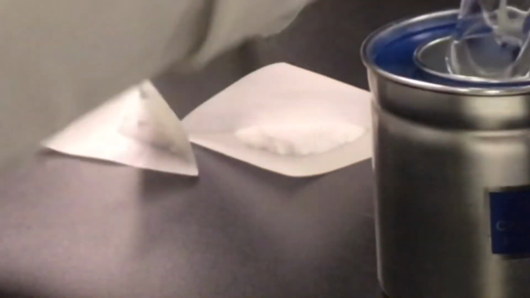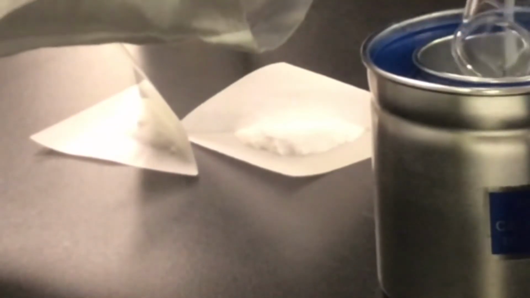We will add the water to the calorimeter cup. We will record the initial temperature of the water. Please pause the video and record the initial temperature of the water.